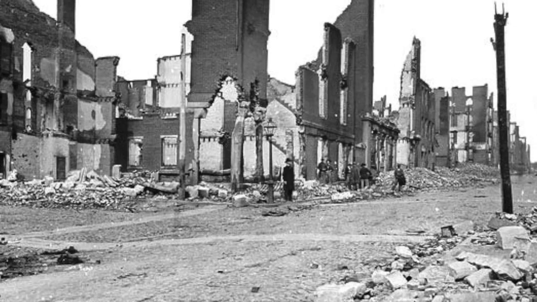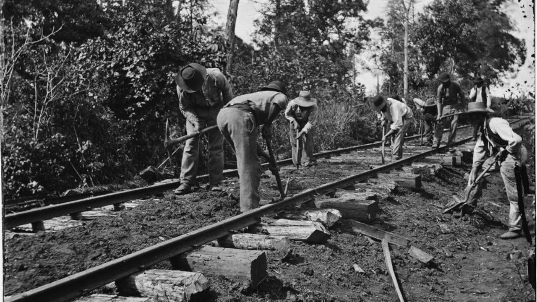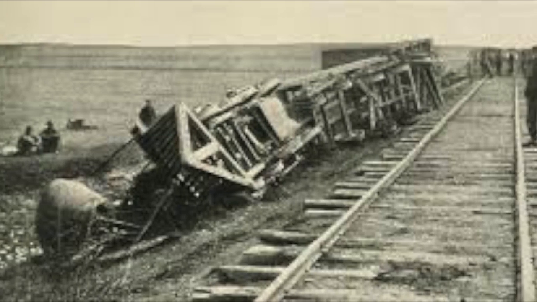Reconstruction consisted of both physical and political rebuilding. Railroads and buildings were repaired. New policies such as requiring Southern voters to pledge their allegiance to the Union and allowing newly freed slaves a representative voice in government were instituted.